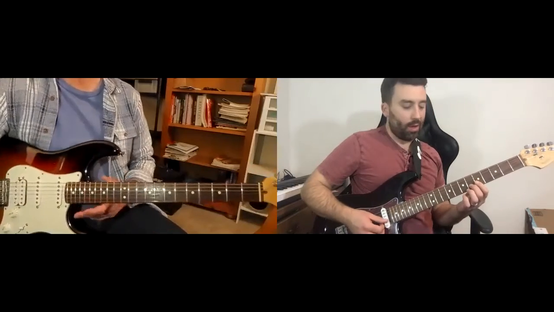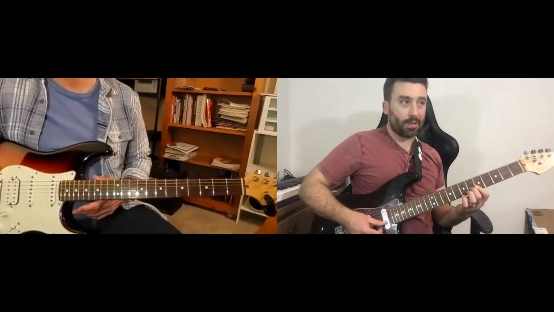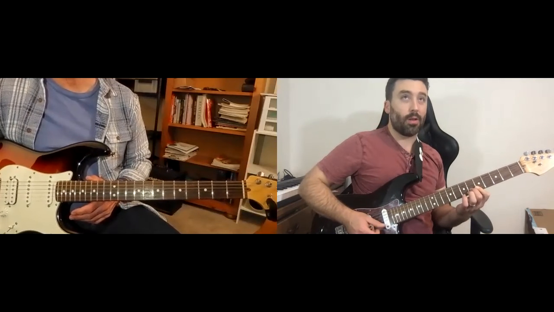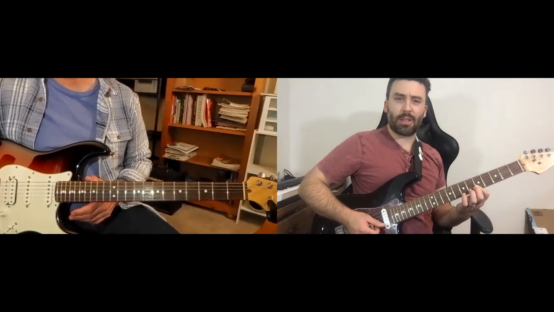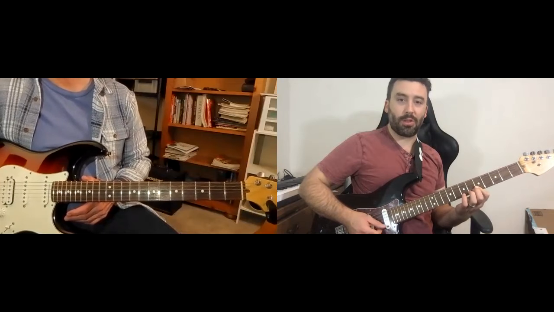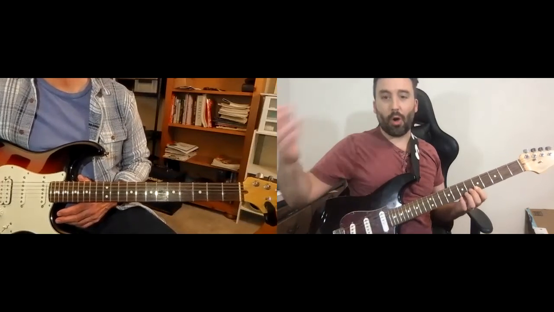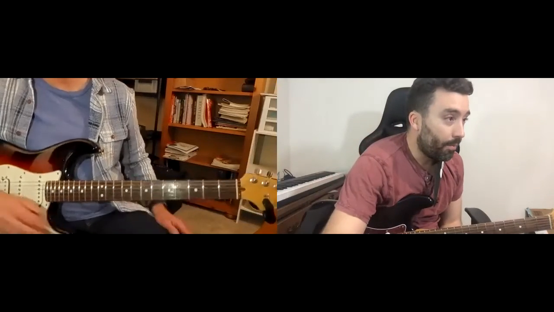Well, that's why I love this thing when I jam on stuff. I just love doing something like that. And those are two totally different chords. Right, exactly. They go with two different chords.